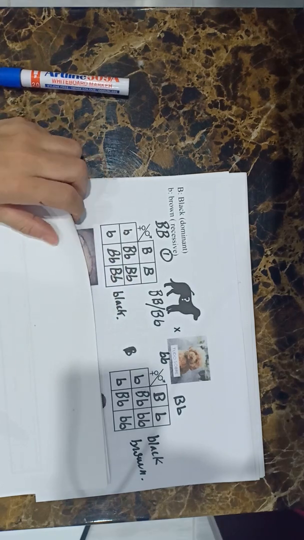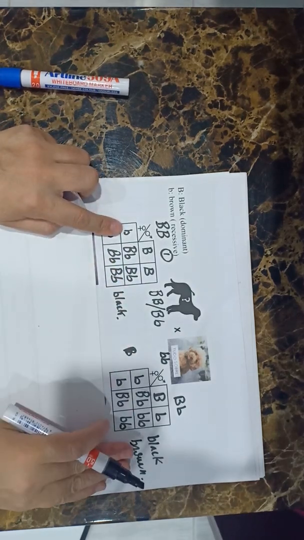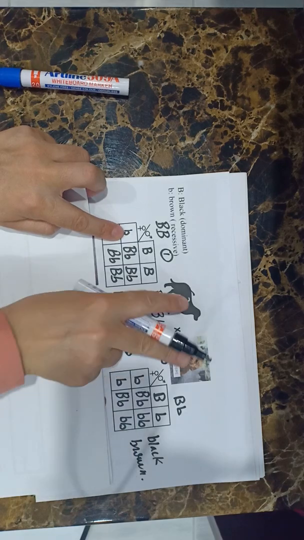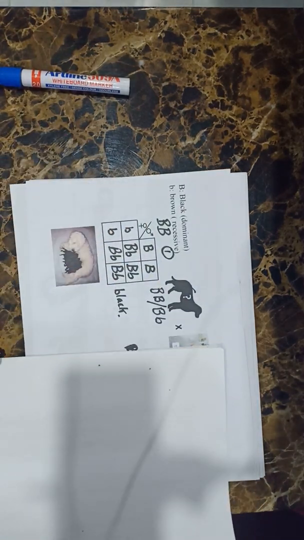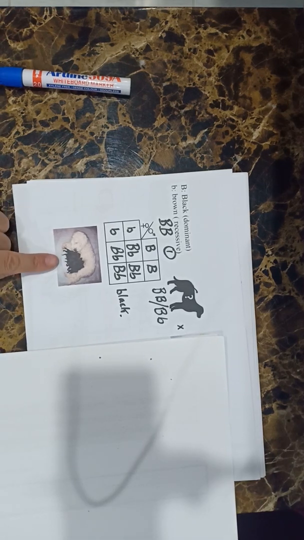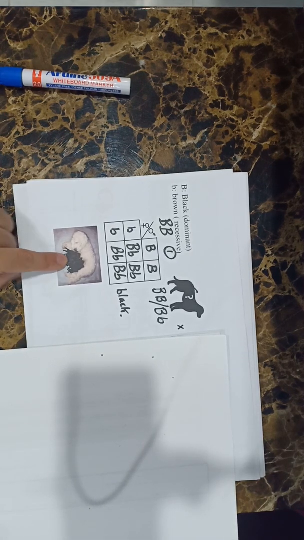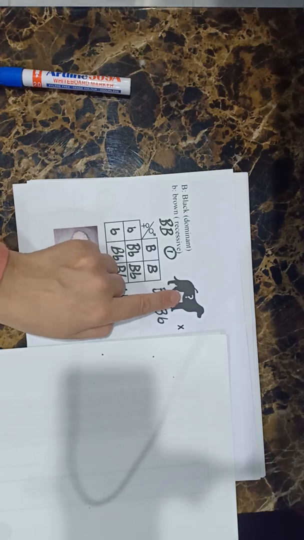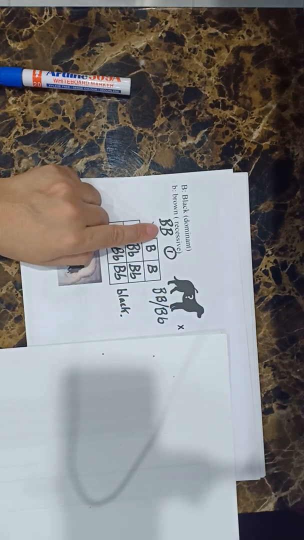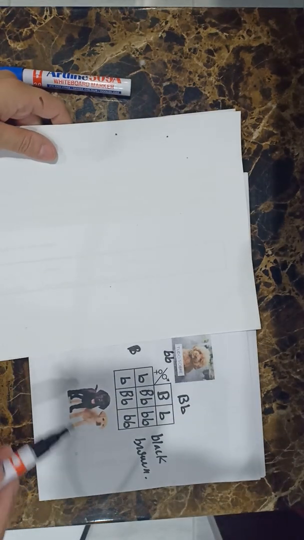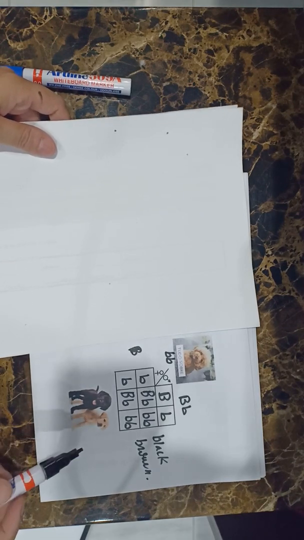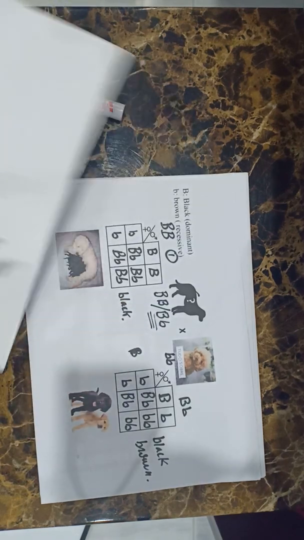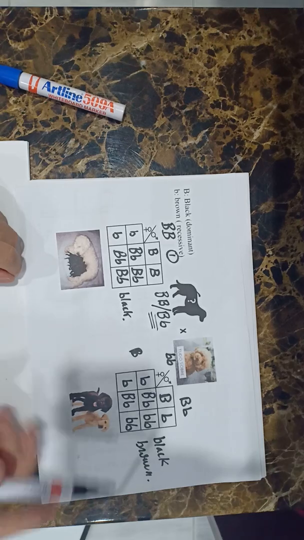Okay, now I have in theory what I need to do. So now I just cross these two dogs and wait and see. If all the dogs are black, it means the father here is homozygote dominant. If I get 50% black, 50% brown, it means the father here is heterozygote. So you just do your test and see.